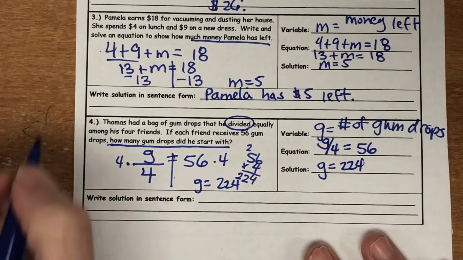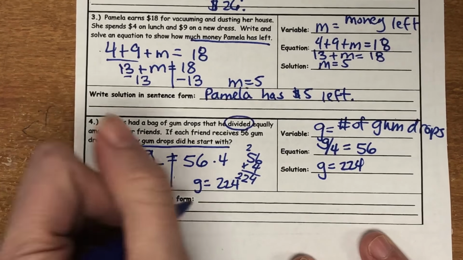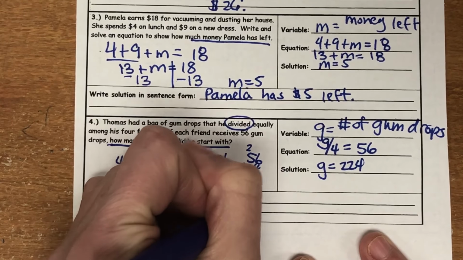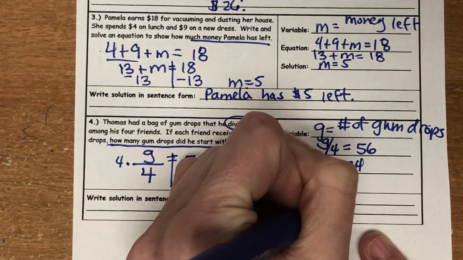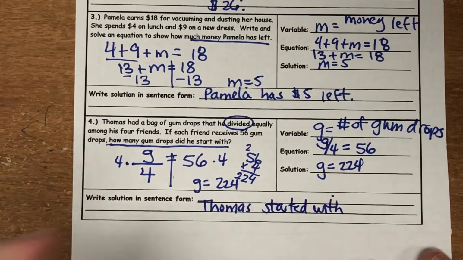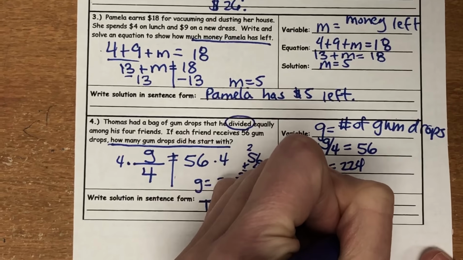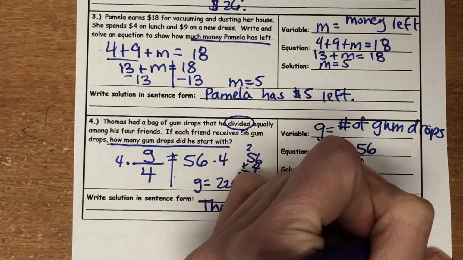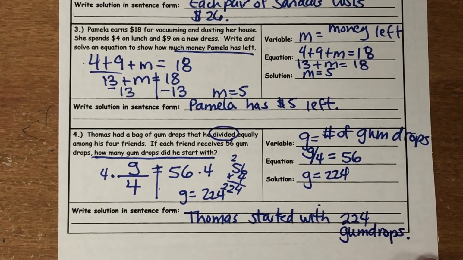So we're going to put this in a sentence. We can say that Thomas started with 224 gumdrops. Okay? So that is number 4.